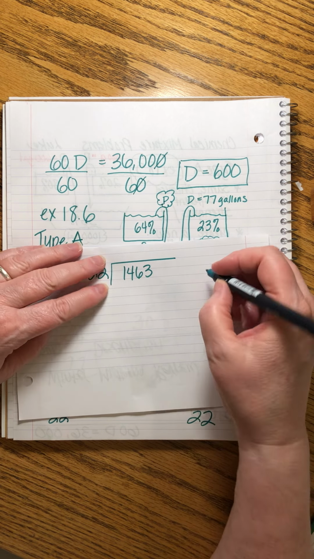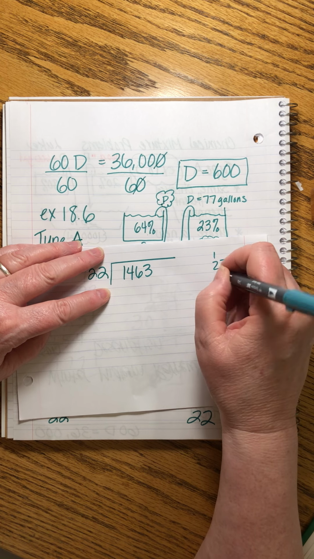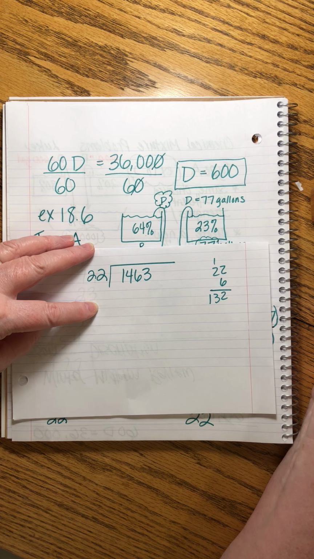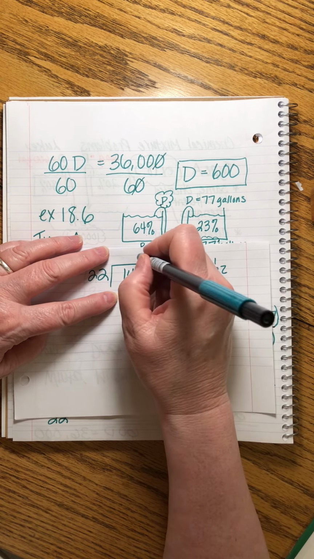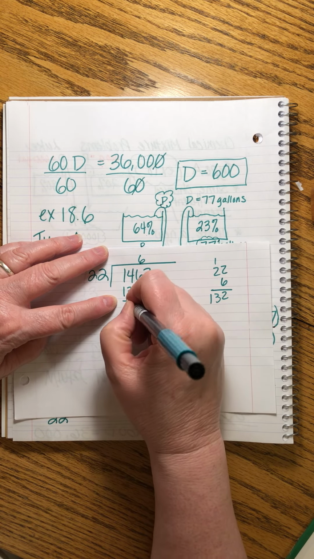I'm thinking 6 times 2 is 12. That's my guess. Oh, that looks like a pretty good guess, right? 6 times 22 is 132. So I'll put a 6 here. And then that's 132.